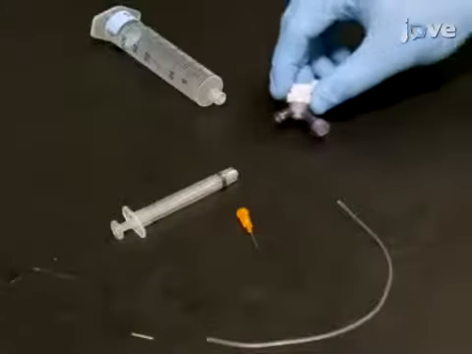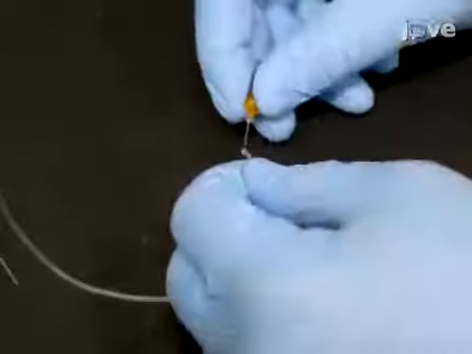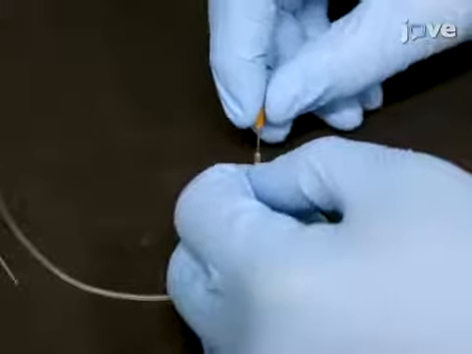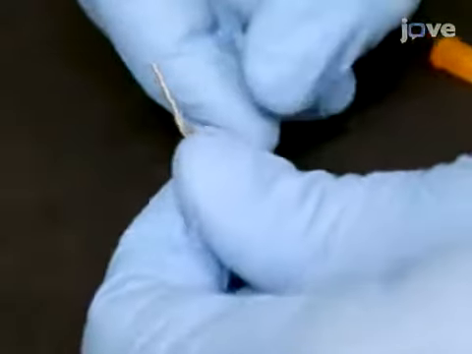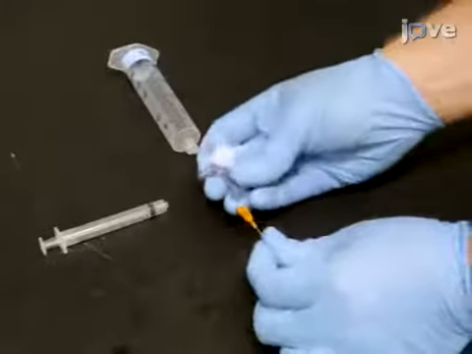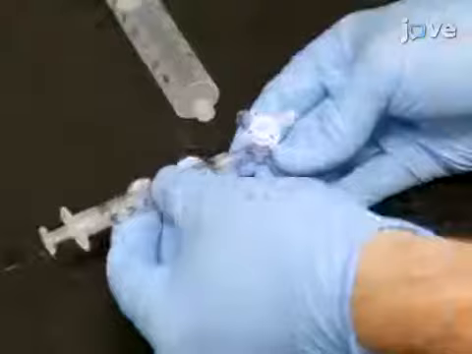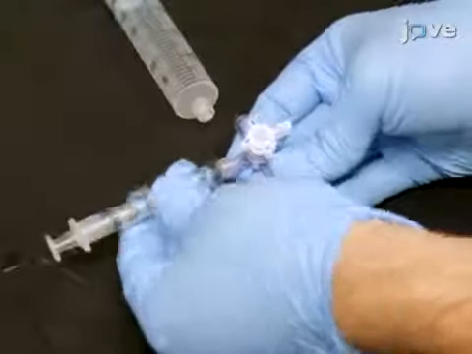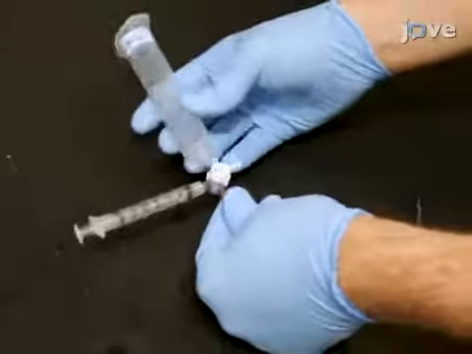To begin assembly of the reservoirs, prepare 3 sets of tubing by inserting a needle into one end and a metal tube into the other. Then, for each reservoir, take a 3-way Lawler valve and attach a 30 ml syringe with its plunger removed, a 3 ml syringe, and the tubing.